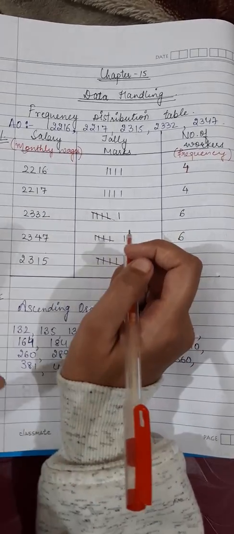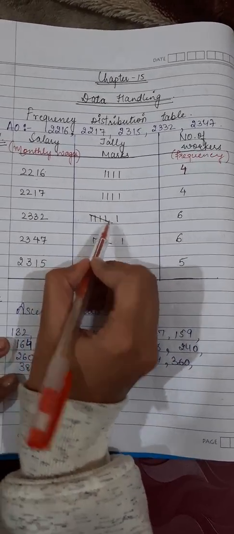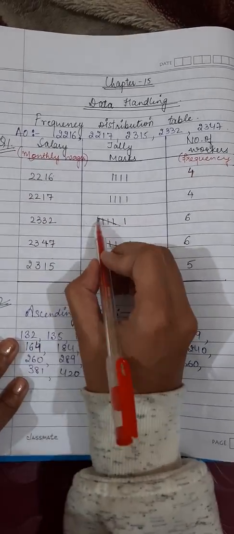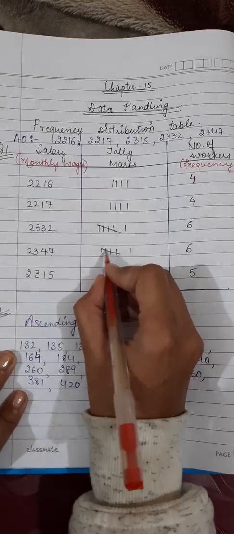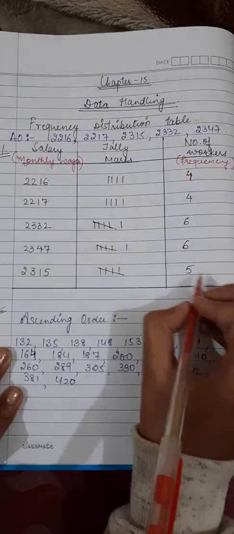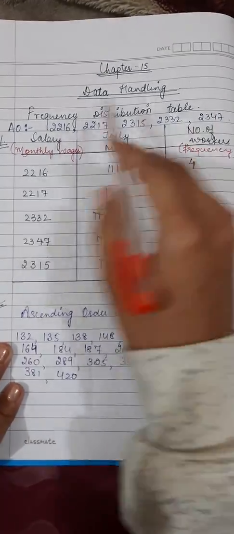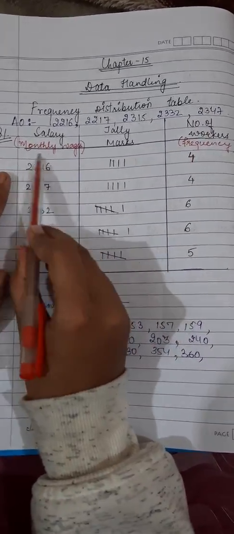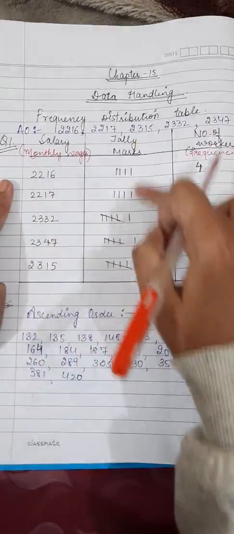For the multiples of 5, like 5, 10, when such numbers come, you are going to draw a slanting line. Firstly vertical lines, and then on the multiple of 5, we are going to draw the slanting line. So 1, 2, 3, 4, 5 and then 6. Similarly this also has 6: 1, 2, 3, 4, 5 and then 6. Now how many are there? 5. 1, 2, 3, 4, 5. And this complete thing is called the frequency distribution table, in which you have collected the data in such a way that it is easily represented how many workers are getting how much monthly wage, and that you represented in tally marks.